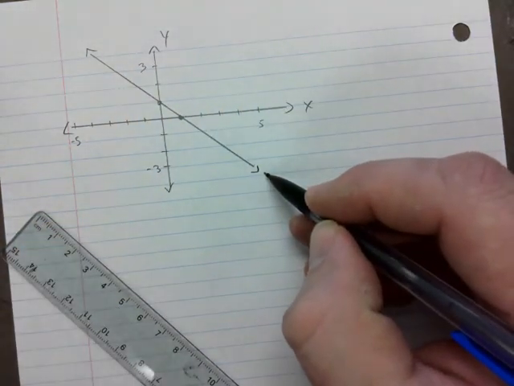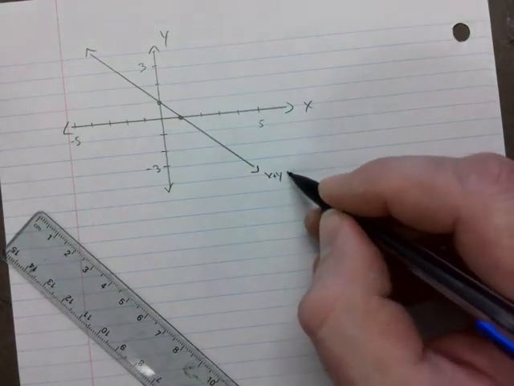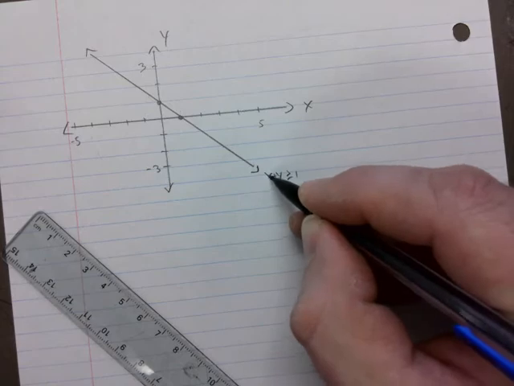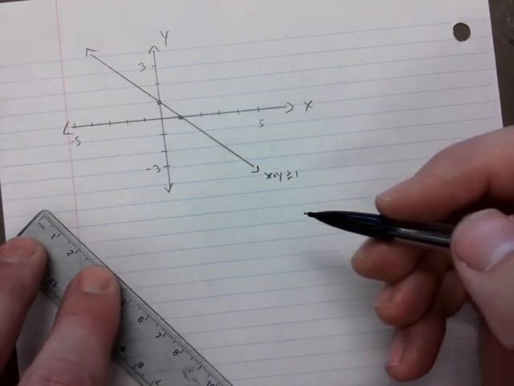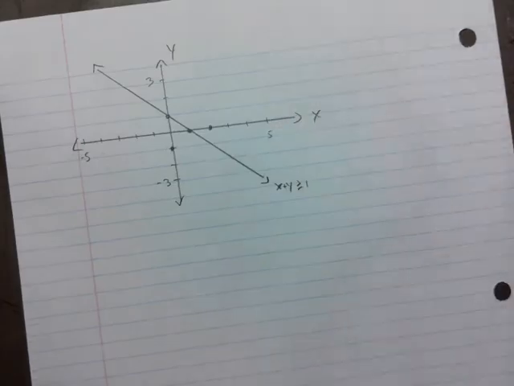And this is the line x plus y is greater than or equal to 1. And the other line, I had 2, 0, and 0, negative 1. Was that a solid? No, that's a dashed line.